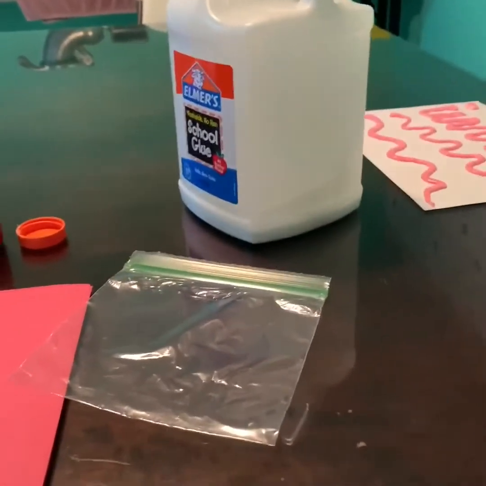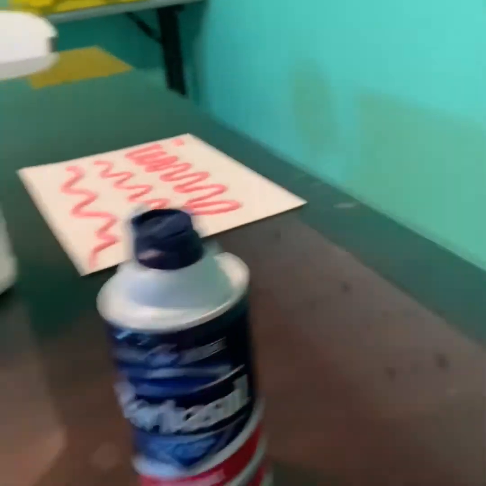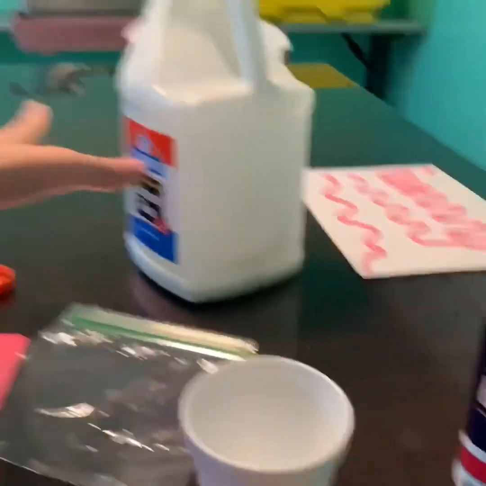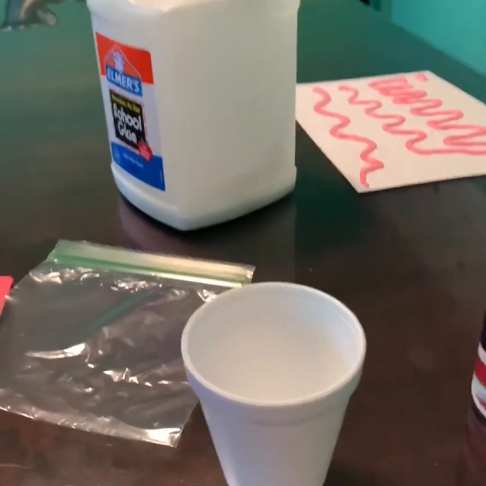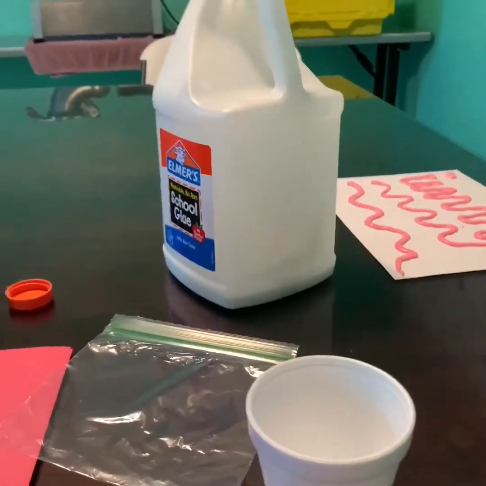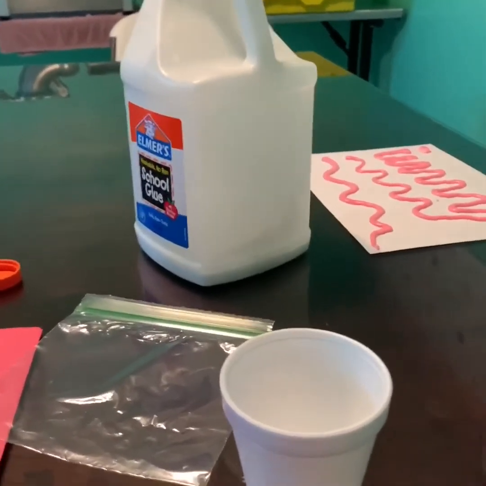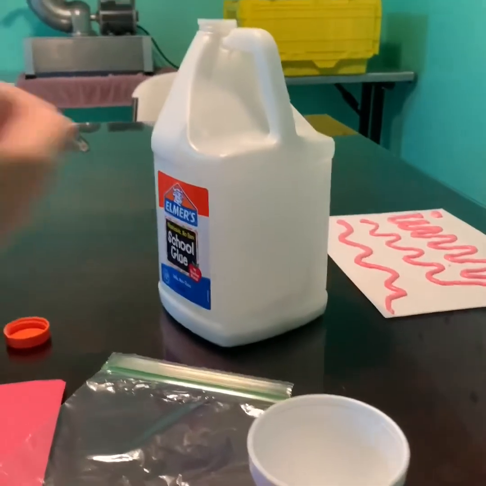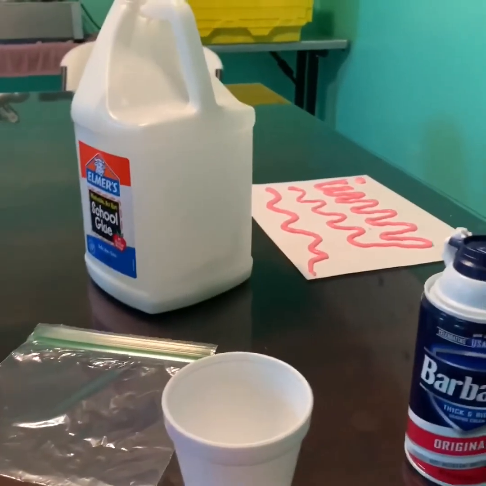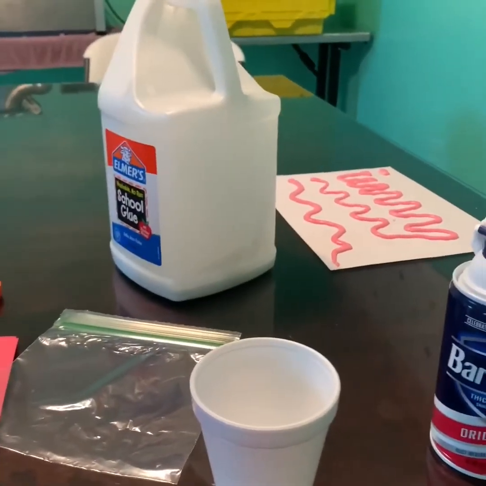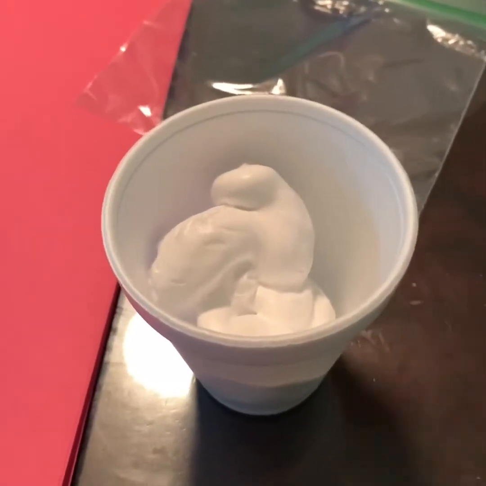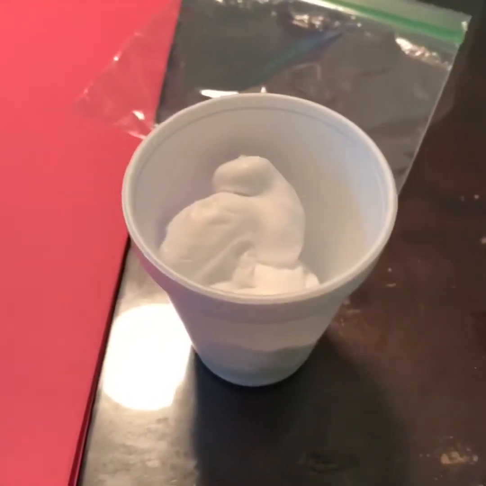Okay, so the first thing that you're going to want to do is get your cup, your shaving cream, and your glue. And I'm not going to make a lot of this, but if you want to make a lot of it, you just need to add more. But no matter how much you add, you need to have equal parts glue and shaving cream. So if I add a cup of shaving cream, I'm going to add a cup of glue. So there's my shaving cream, and I'm actually just going to pour the glue right on top of it.